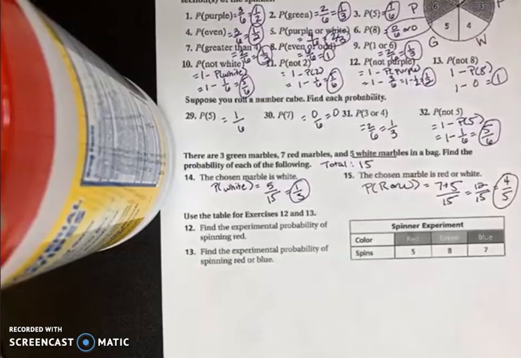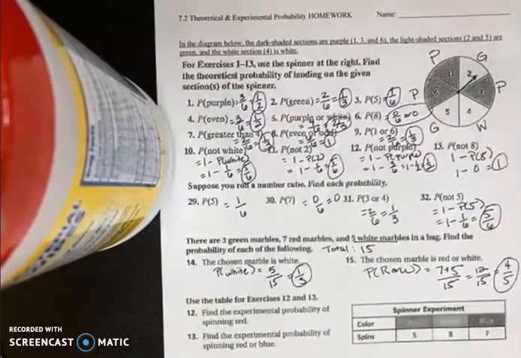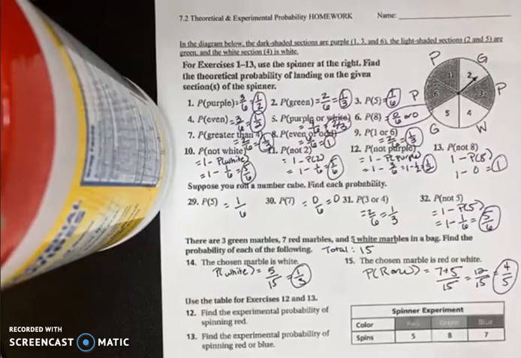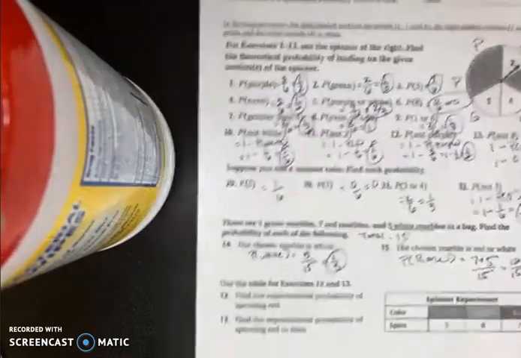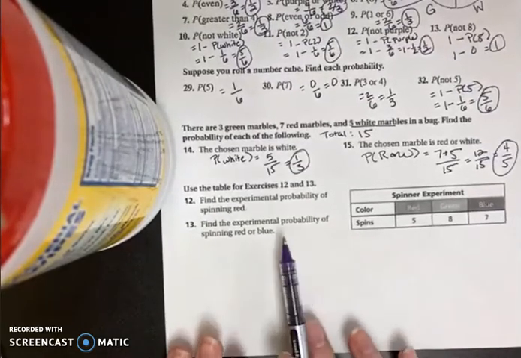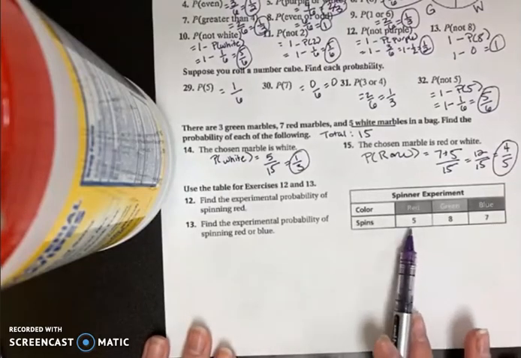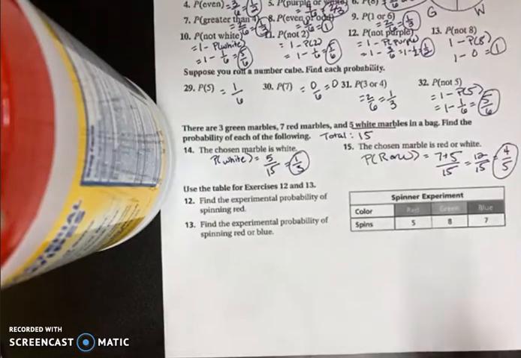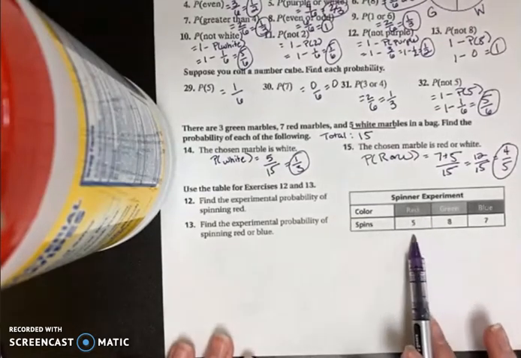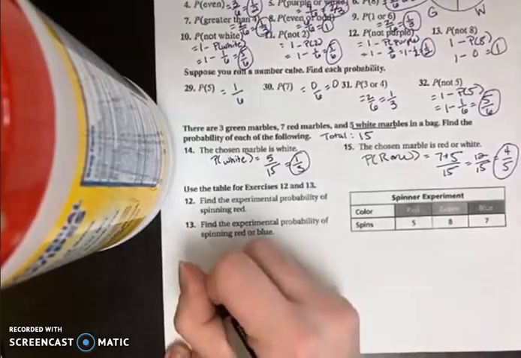The last question is an experimental probability. Everything else before that was a theoretical probability, just because we're going to use that so much in the next 2 lessons. So I really want to make sure we're comfortable with that. Okay, so for the experimental probability, we're going to use this data set where we have a spinner and it lands on red 5 times, green 8 times, and blue 7 times. Number 12 says, what's the probability of spinning red?